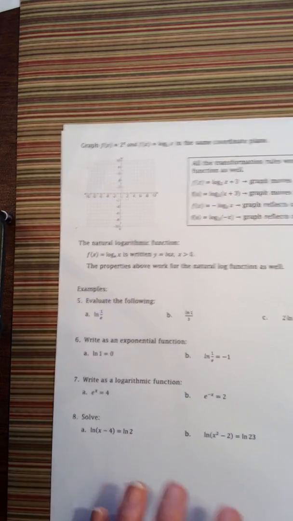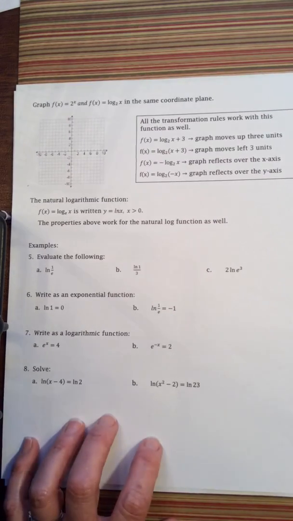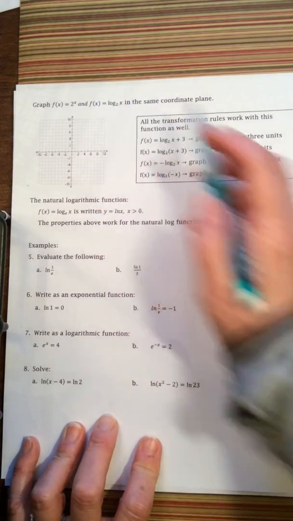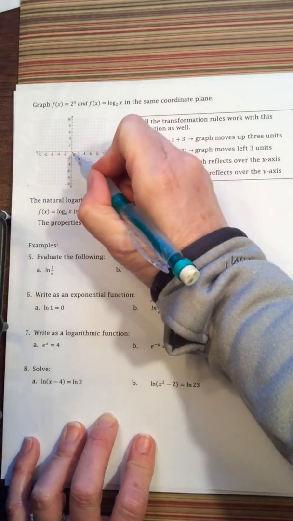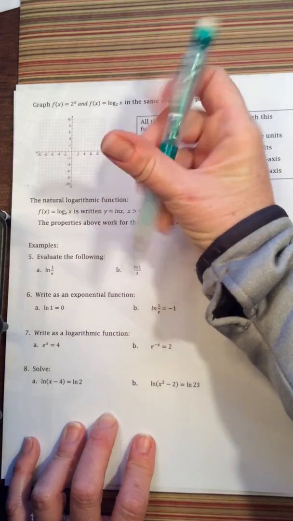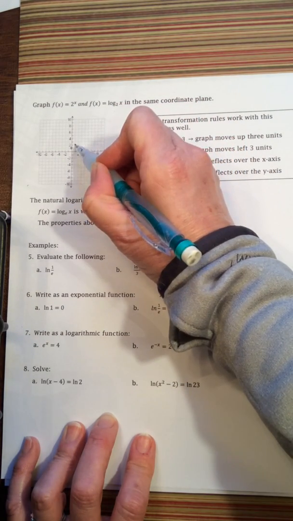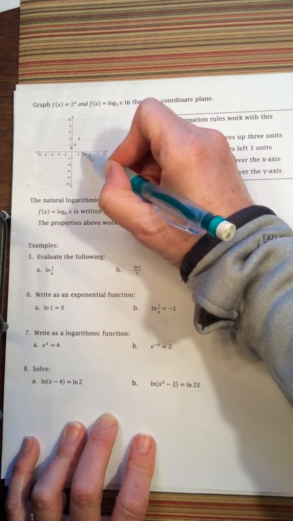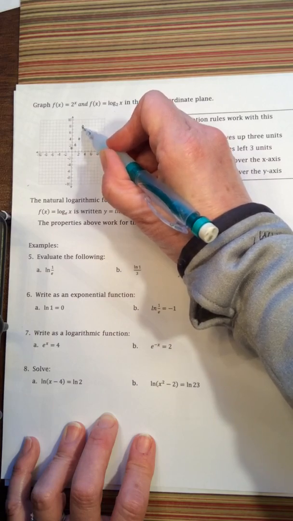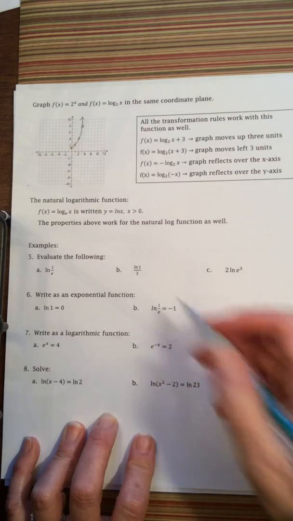So flipping over to the second page, I've already sort of done this. I did a little preview of it. The graphing the 2 to the x and the log base 2 of x in the same plane. So we know that 2 to the x, we've already talked about how to graph that. 2 to the 0 is 1. 2 to the 1 is 2. 2 squared is 4. 2 to the 3rd is 8. So we got that general idea of the exponential heading up.